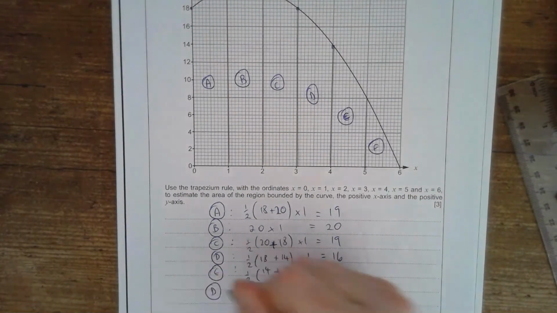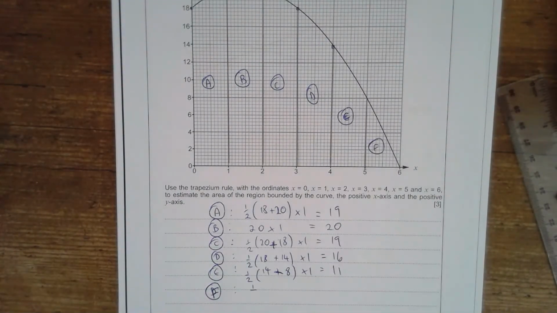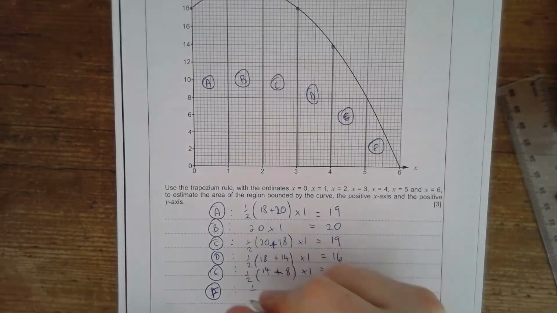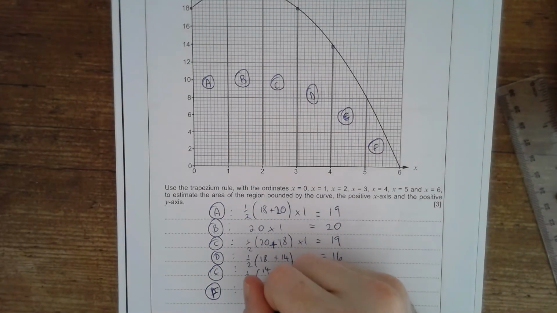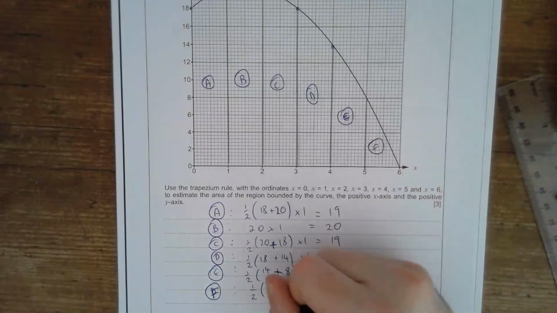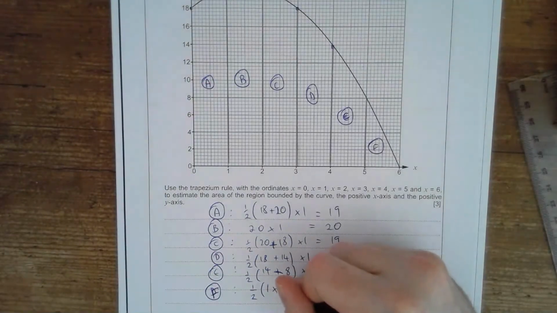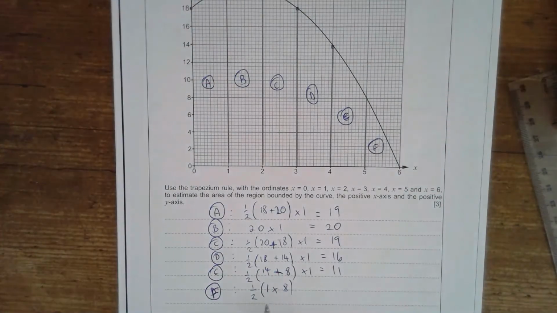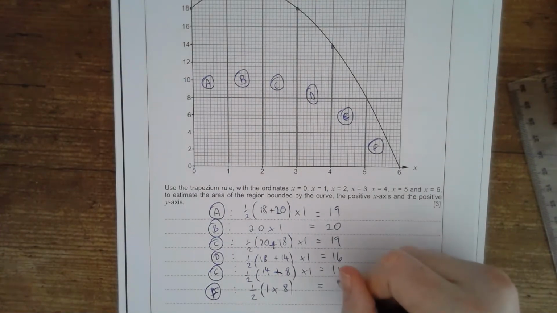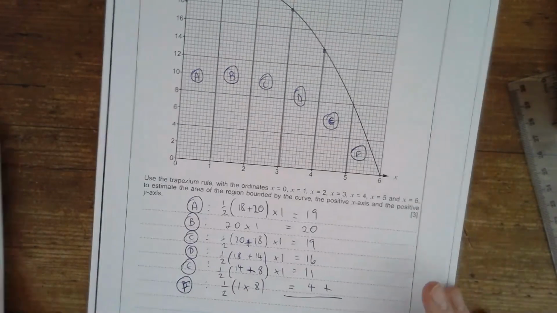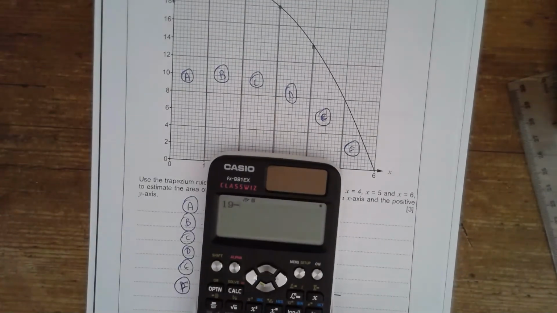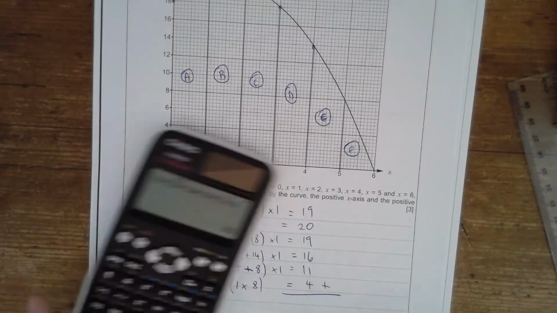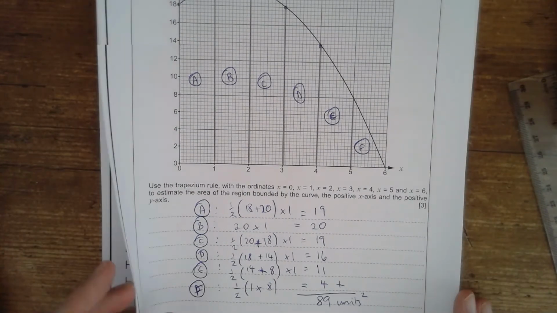And then D is actually technically a triangle, so you just do a half base times height. Is a half of the base, so 1 half base times height, and then times by the height of 8. So 1 times 8 is 8, half of that is 4, so that answer there would be 4. Add all those together, put it through your calculator, we get 19 plus 20 plus 19 plus 16 plus 11 plus 4, gives me an answer of 89 units squared.